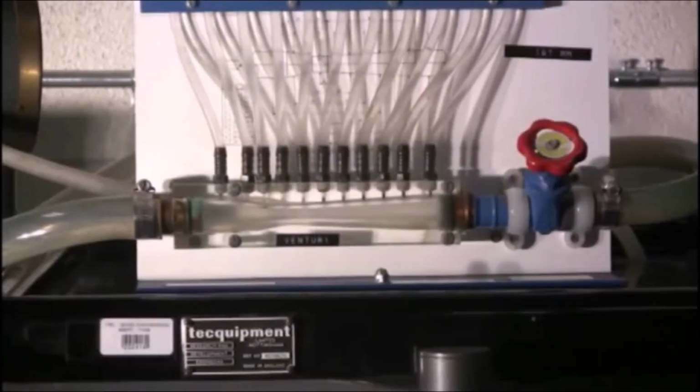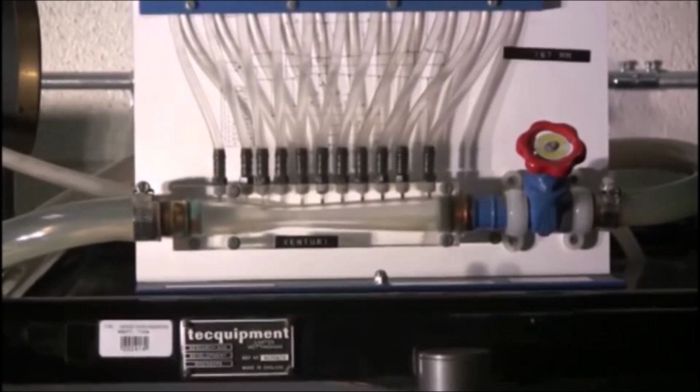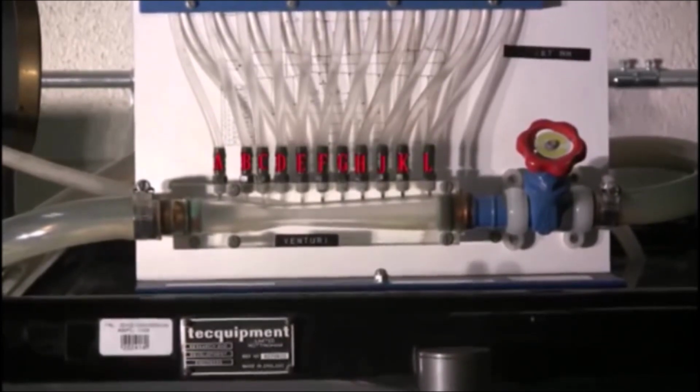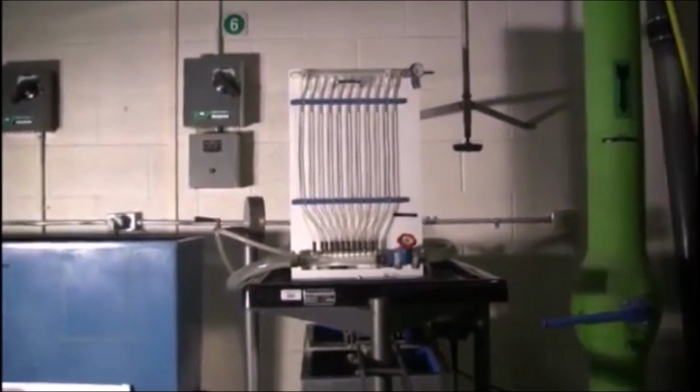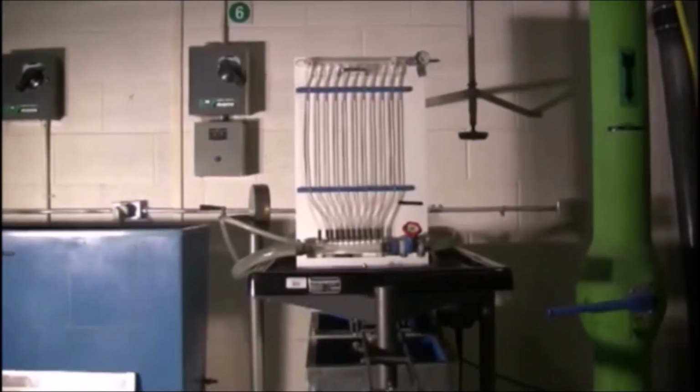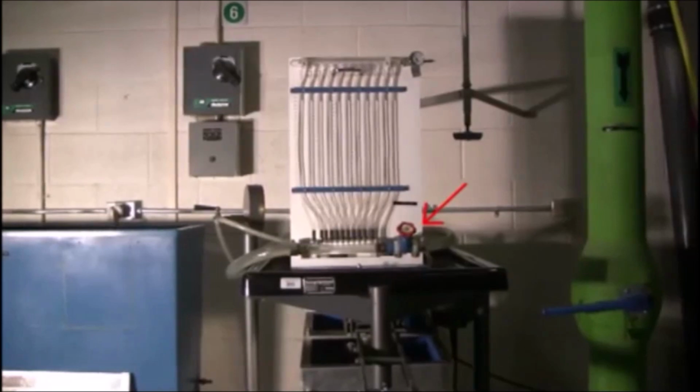The Venturi apparatus is comprised of a Venturi section connected to 11 piezometers. From left to right, the piezometers are labeled A to L, skipping the letter I. Next to each piezometer is a graduated scale. The valve on the right-hand side is used to regulate flow through the Venturi apparatus.